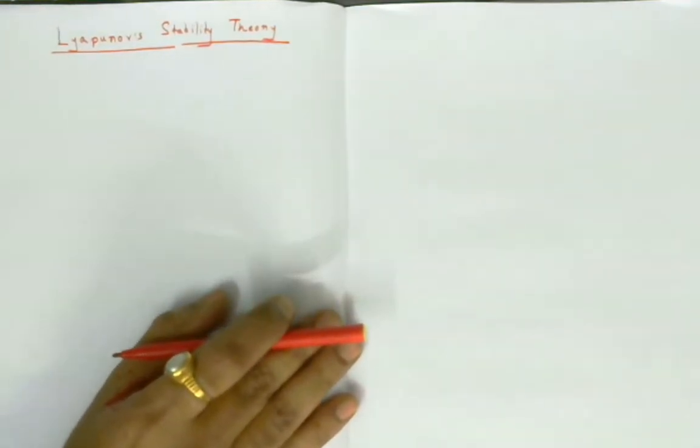Now we are moving to this topic, which is Lyapunov stability theory. Let me tell you that Lyapunov stability theory is used to determine the stability of a system. You already learned in the previous semester, Control System 1, that stability can be determined using various techniques.